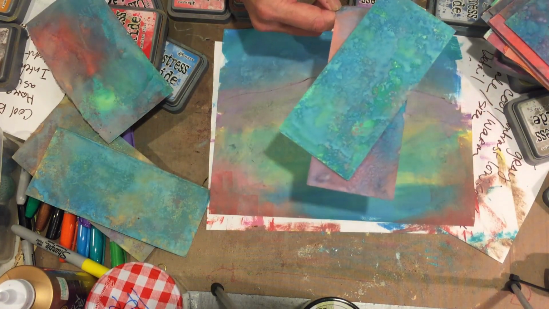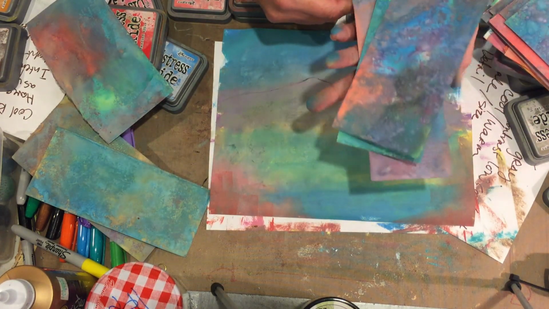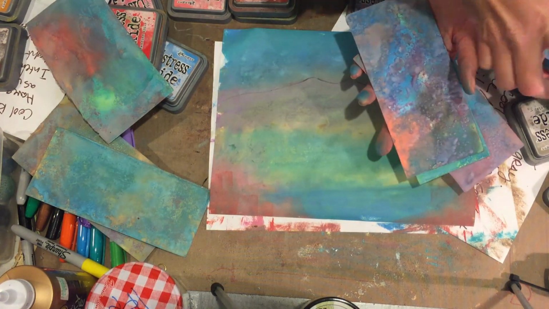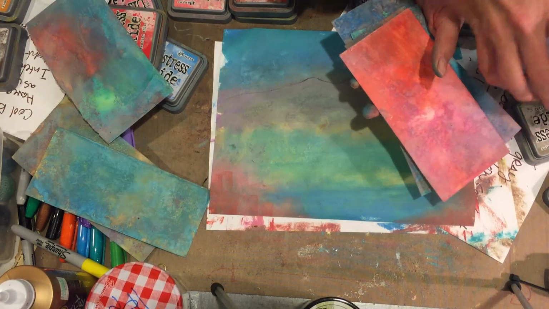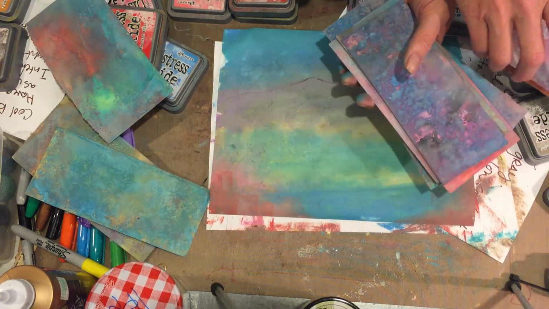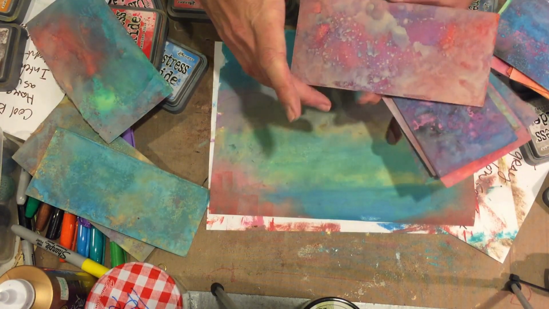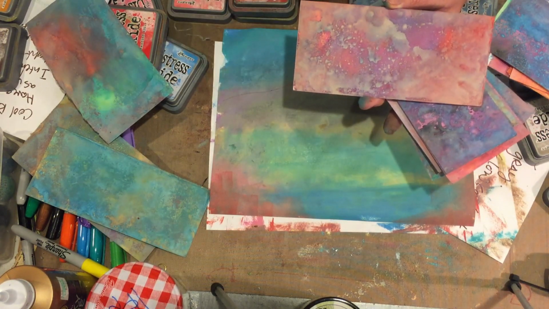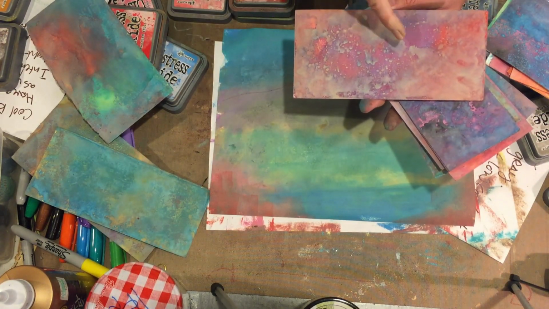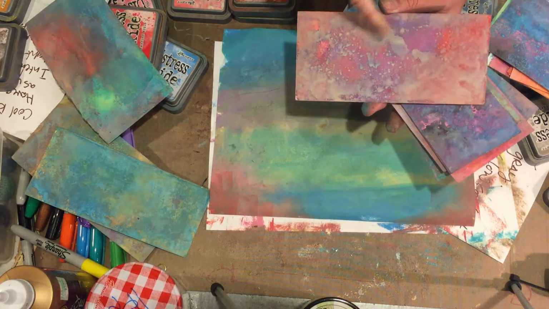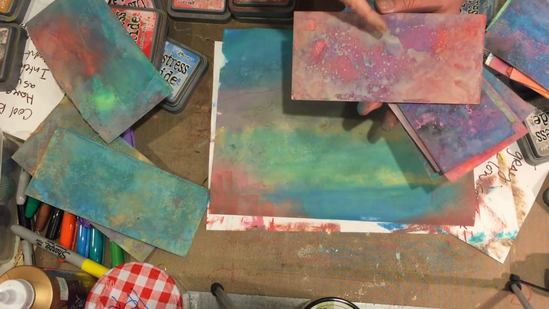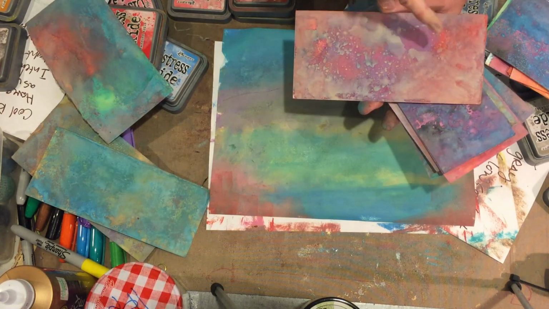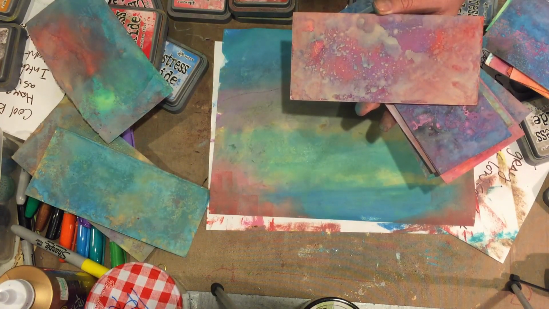Let's see. That one doesn't really apply. These are kind of hard to explain because the reason that makes this one so interesting is, I think that was frayed burlap over the top of this. This is a color that would naturally recede behind this purple and red.